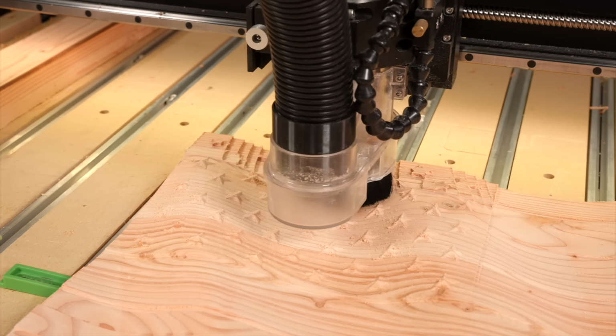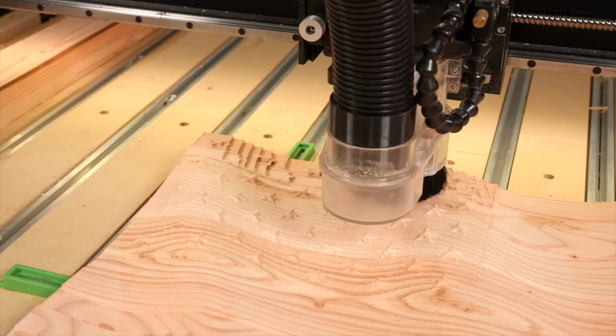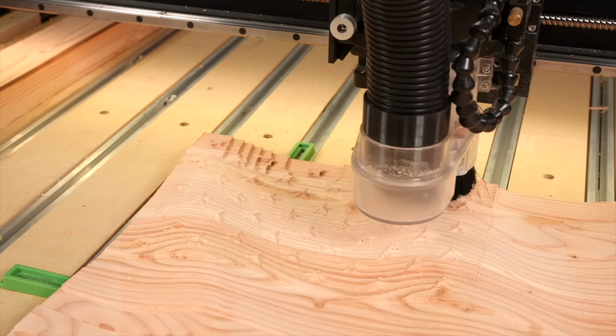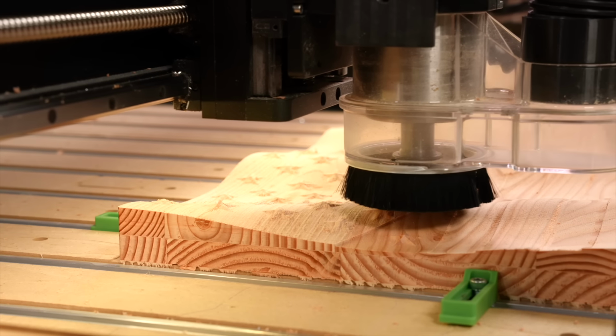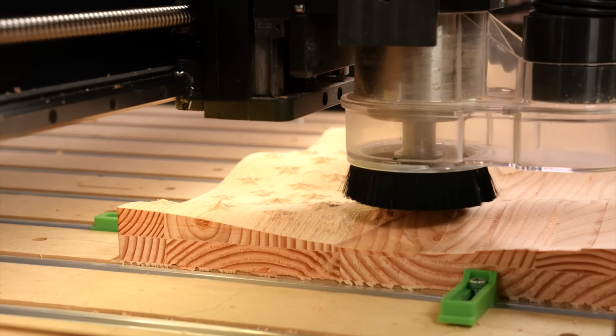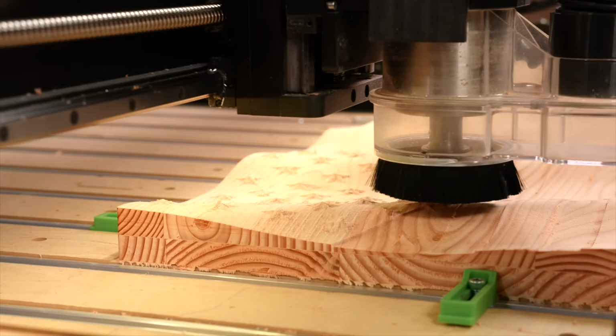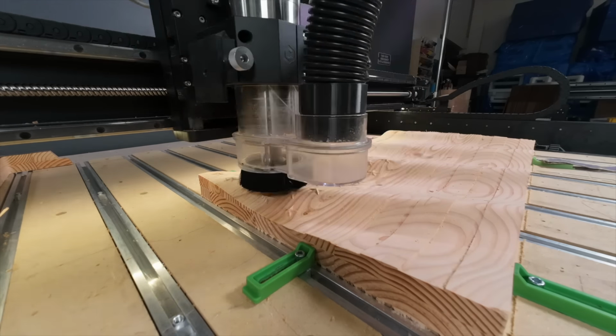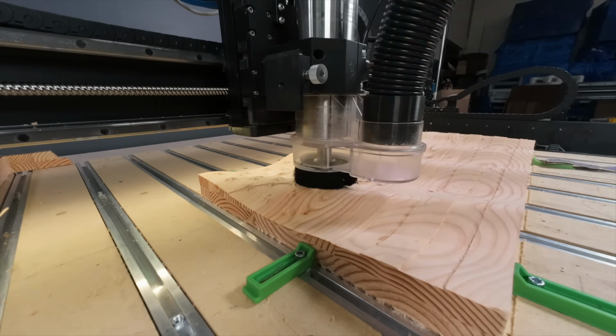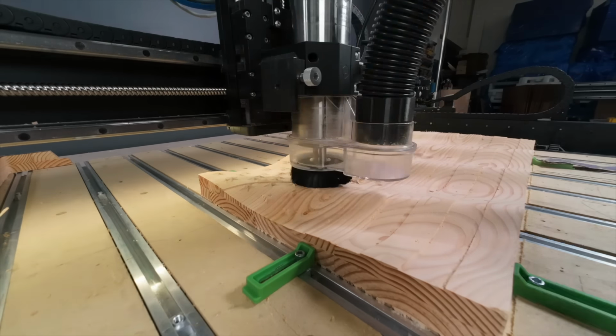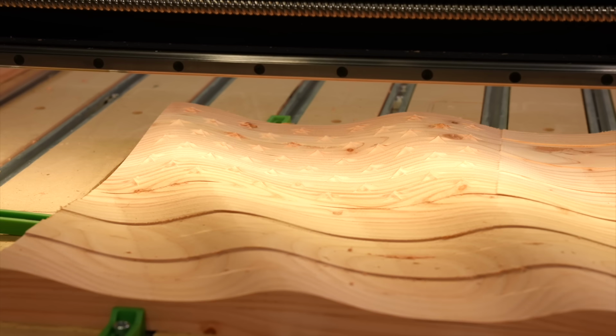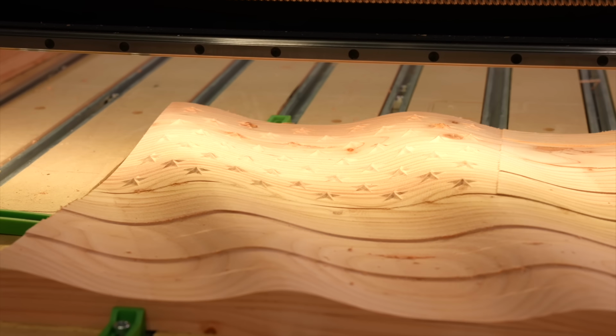I actually ran this pass twice, the first one leaving a tiny skin of extra material over the stars, and the second pass barely doing any work. I was paranoid that too aggressive a cut could cause chip out at the star's edges. In hindsight, I don't think this is necessary as long as you're using a nice sharp cutter, but I figured I'd mention it anyways.